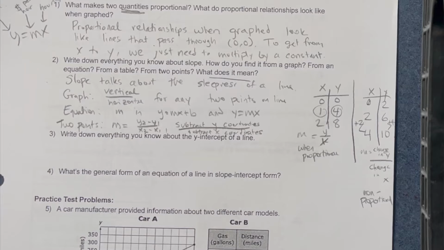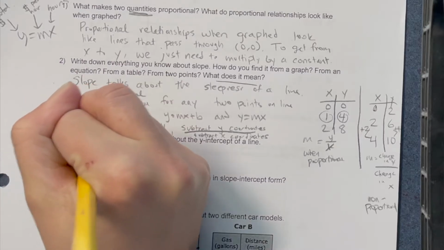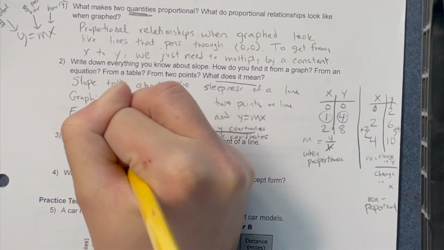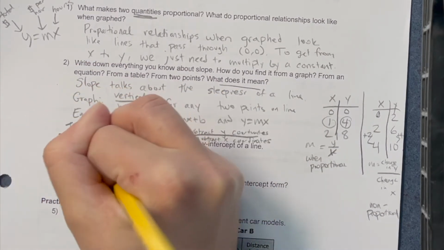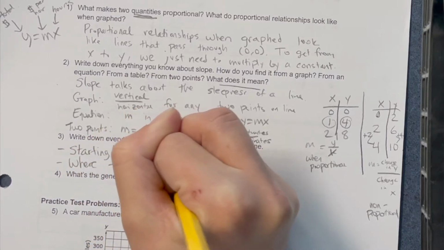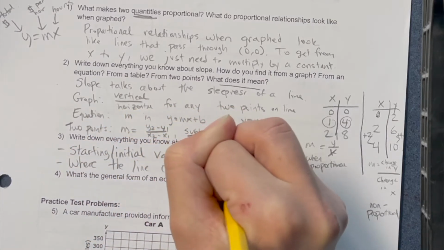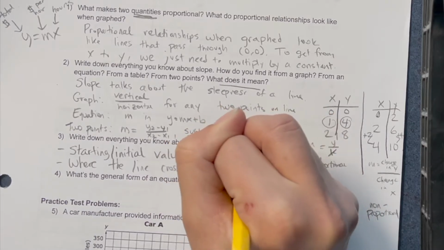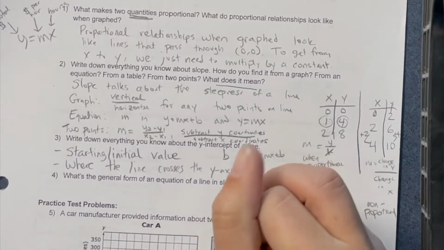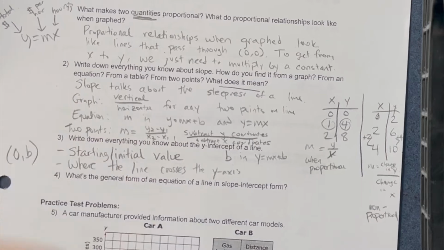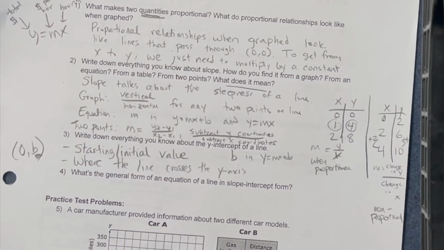Awesome. All right, write down everything you know about the y-intercept of the line. That is our starting or initial value. Okay, it's where the line crosses the y-axis. It's the b in y equals mx plus b. And when we think about a point, it's the y value when x is 0. Because whenever the x is 0, that means we're on the y-axis. So it's the y value when x is 0.